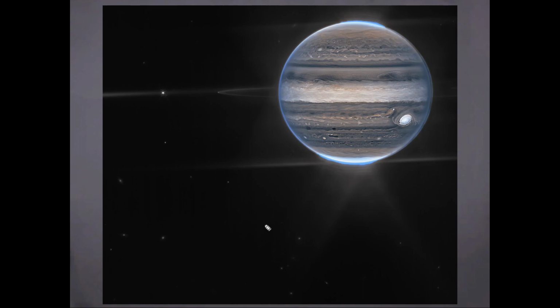And there's a lot of beautiful physics to be seen here. There is a lot of electrodynamics, of course, in the auroras of Jupiter and in the diffraction rings caused by the presence of its satellites.